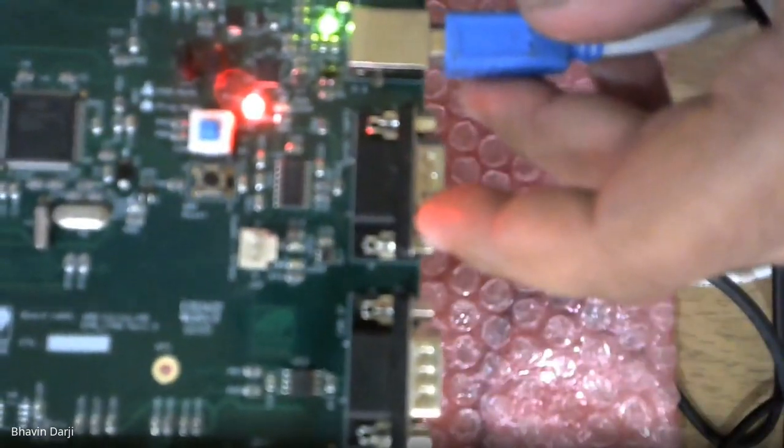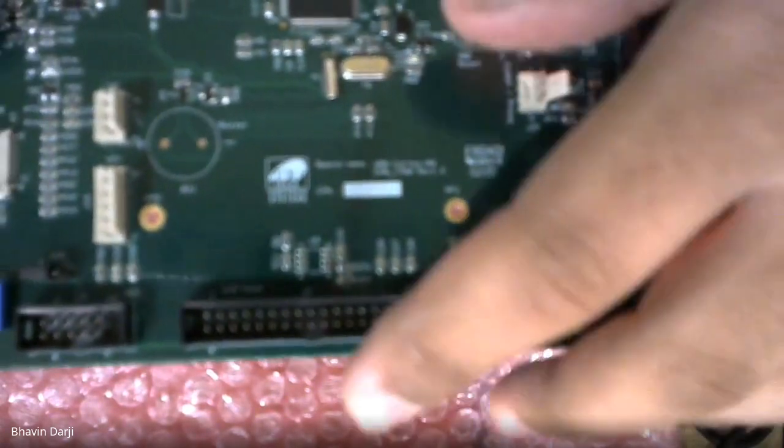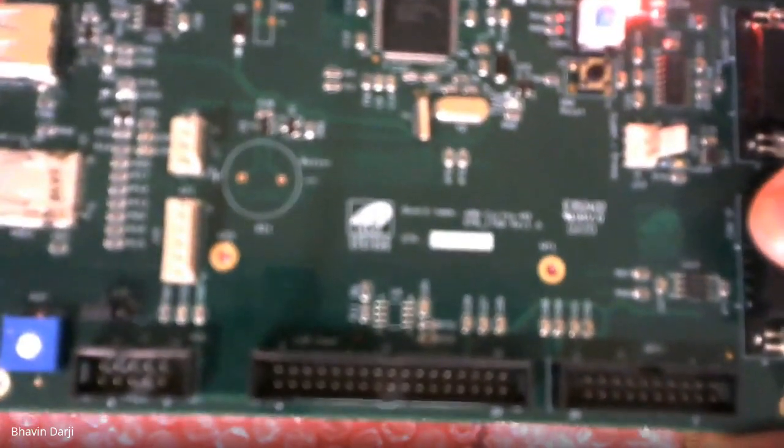Then comes the UART interfacing connector. I will explain each and every part after showing this kit. Then there is a CAN connector. This is the GPIO connector. This is the LCD connector, where you can interface an LCD. This is the ADC connector, and this is the potentiometer which we can use to control the ADC output.